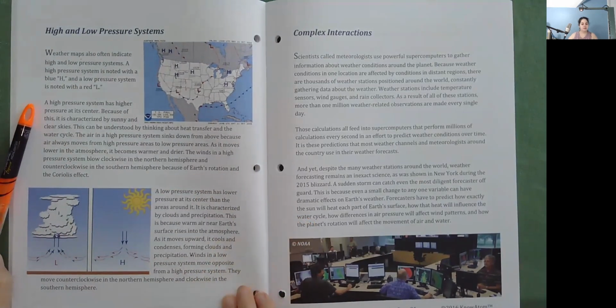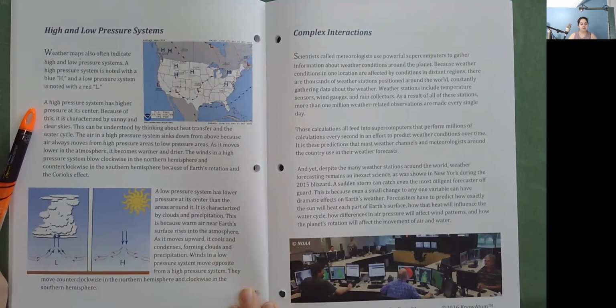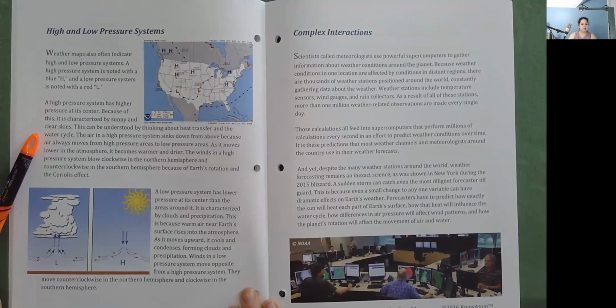A high pressure system has higher pressure at its center. Because of this, it is characterized by sunny and clear skies. This can be understood by thinking about heat transfer and the water cycle. The air in a high-pressure system sinks down from above because air always moves from high-pressure areas to low-pressure areas. As it moves lower in the atmosphere, it becomes warmer and drier.